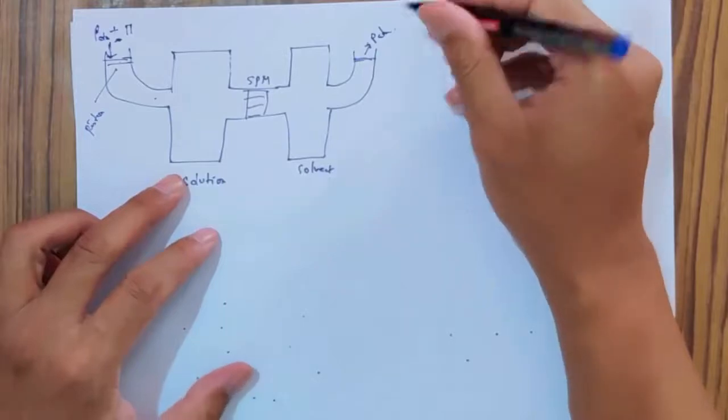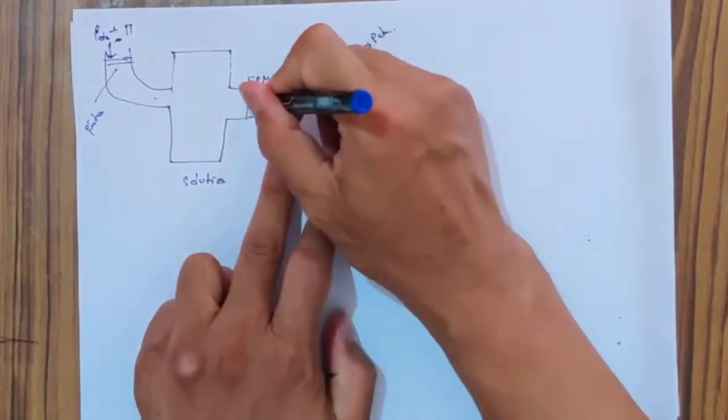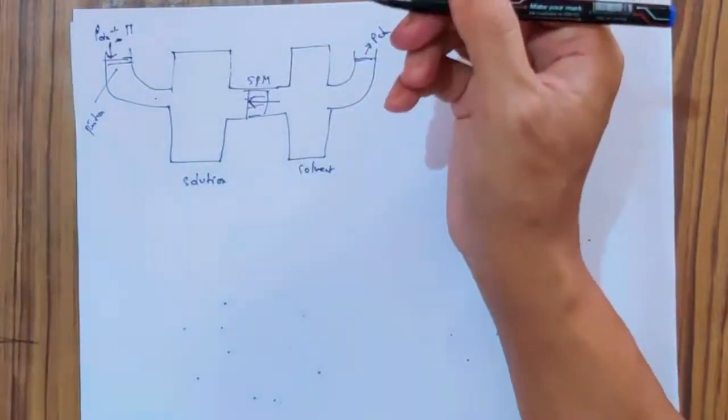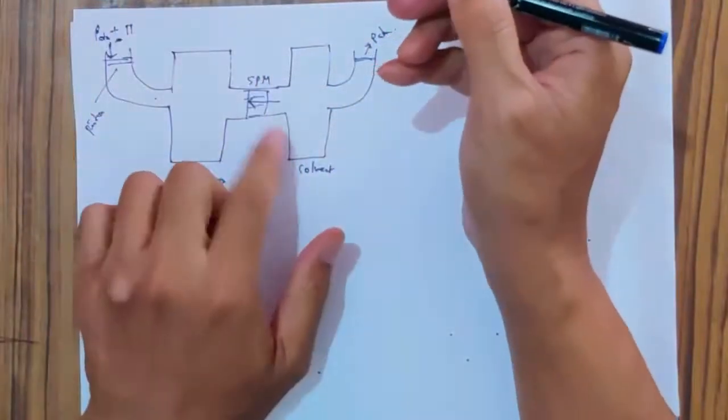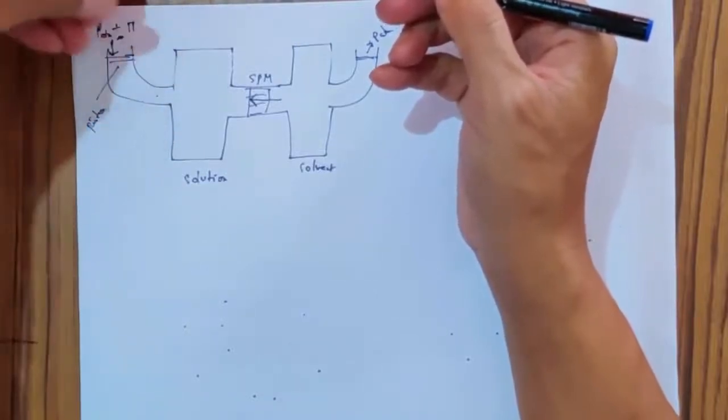Okay. So here, to stop the solvent from going into the solution, we have to apply the right amount of extra pressure. That is your osmotic pressure. Okay.